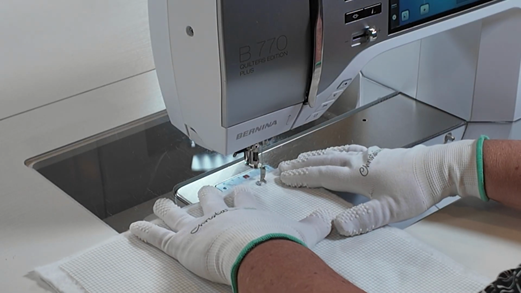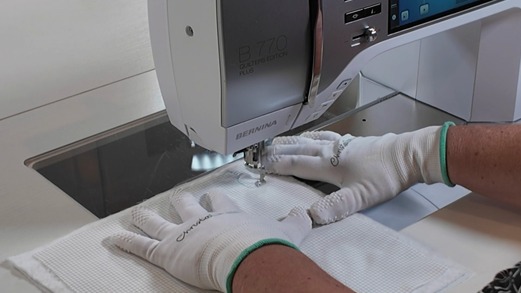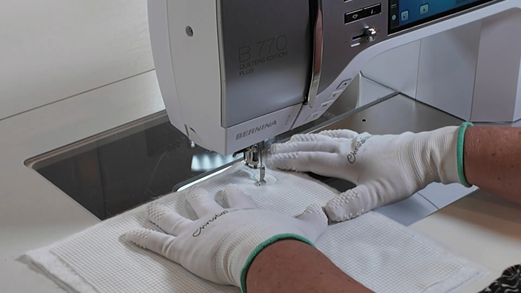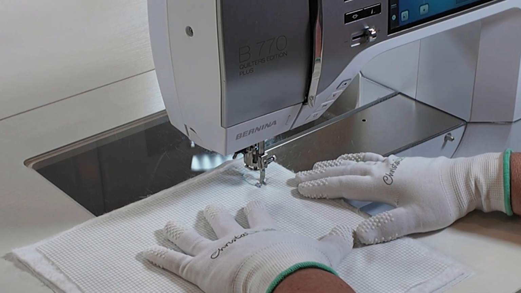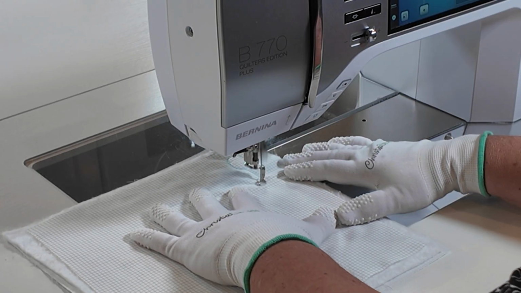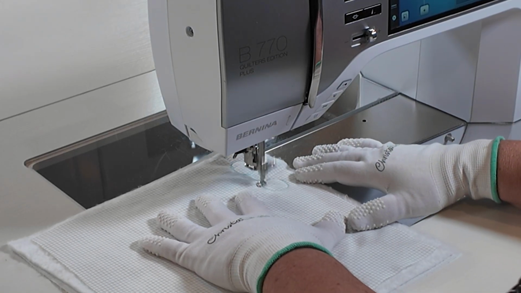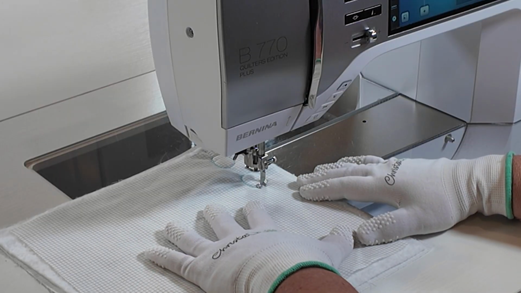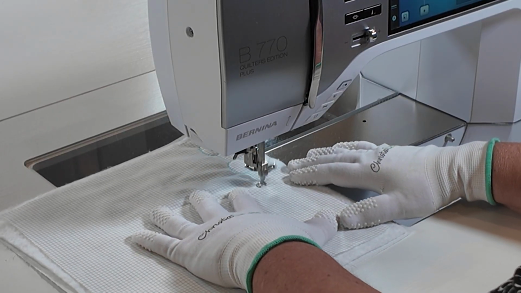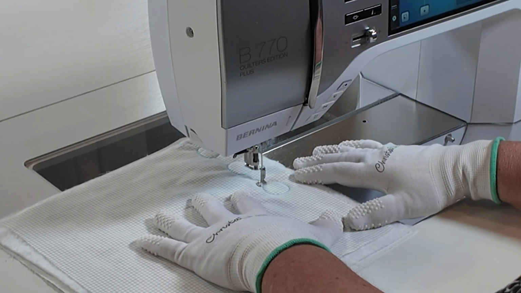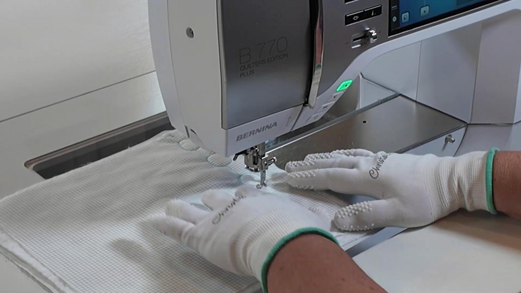Now I'll show you how to free motion quilt string of pearls. I'll make sure my feed dogs are dropped so that I can stitch in any direction, and I'm using my specialty free motion foot. First, I'm going to stitch a straight line and then a circle. Then I will backtrack on the right or left hand side of the circle. I tend to just do it on one side over and over because that's how my brain thinks, but either way is fine.